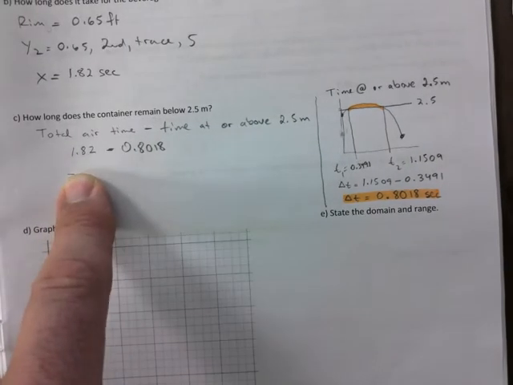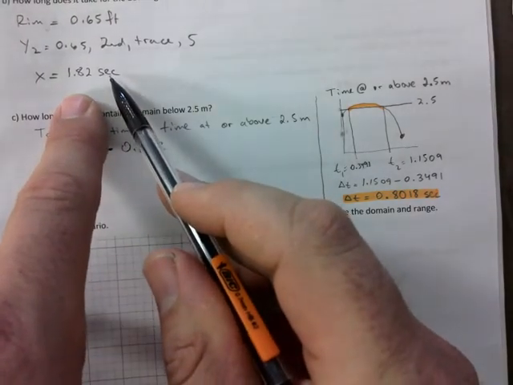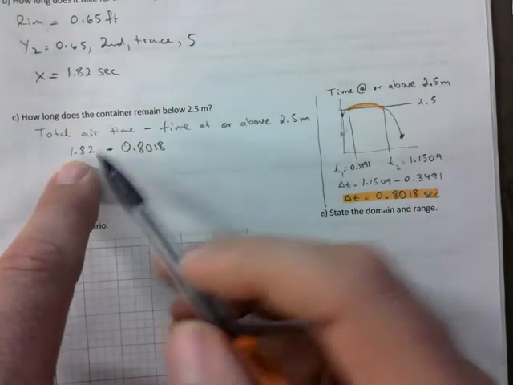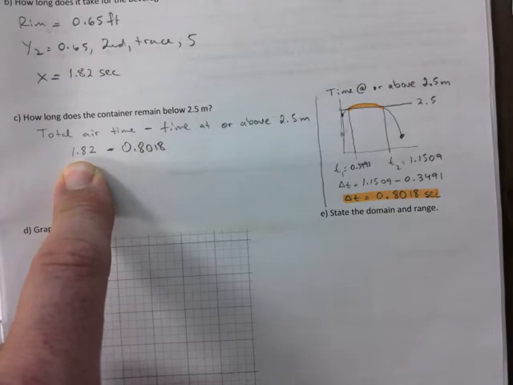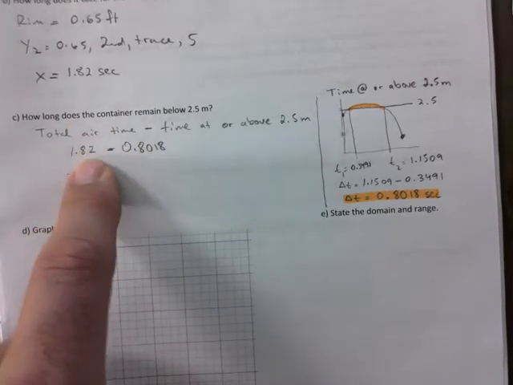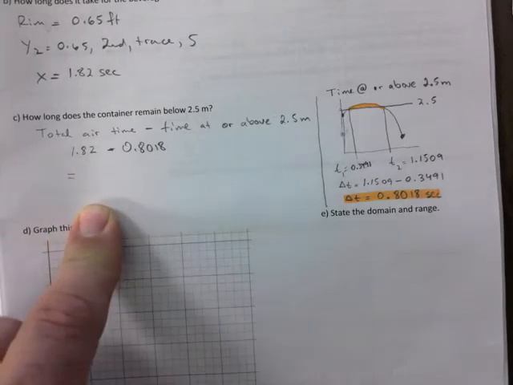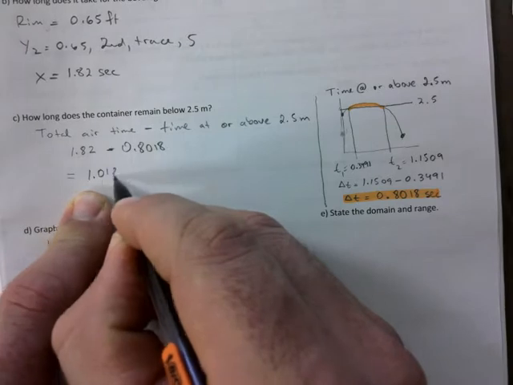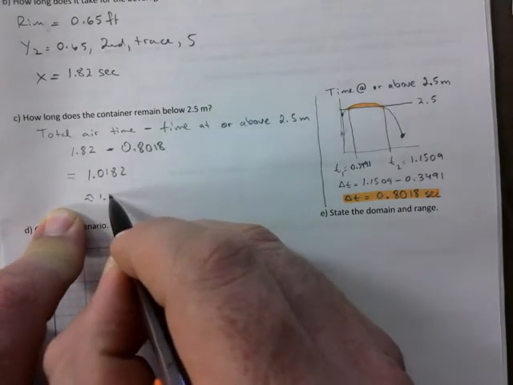Well, I'm using the answer from a previous section, and you get to do that, right? You use that answer, you bring it in here. And we're not going to get too technical here. If you were to use 4 decimals again, I would not take marks off. So the answer is 1.0182, which is approximately 1.02 seconds.